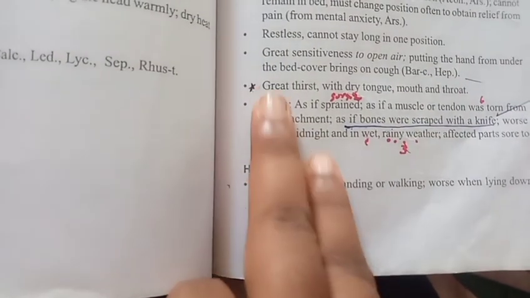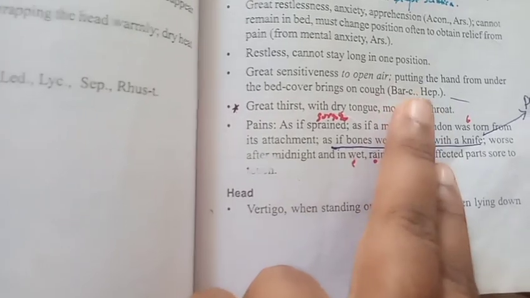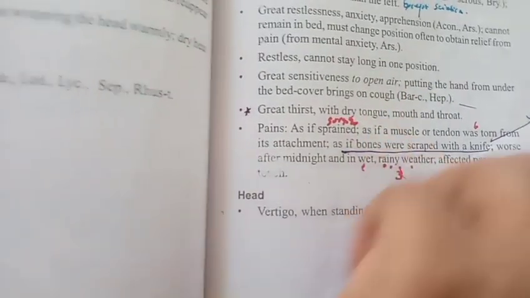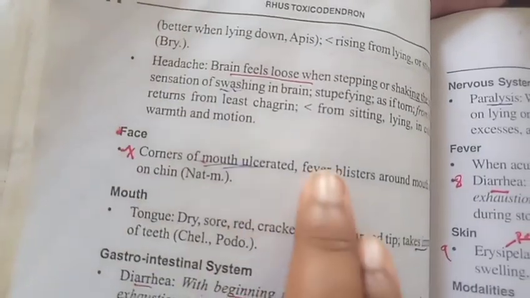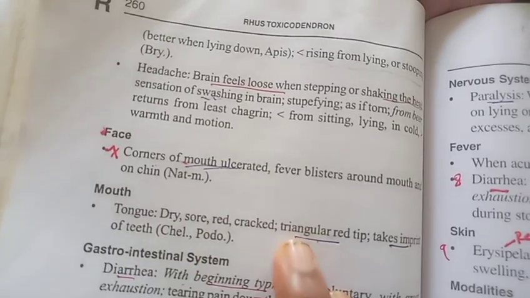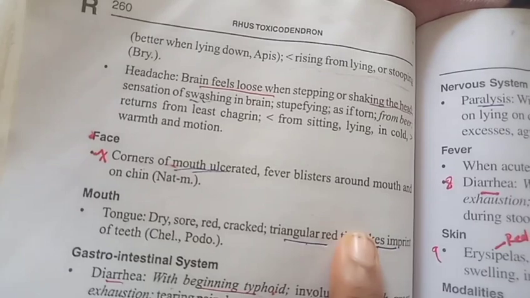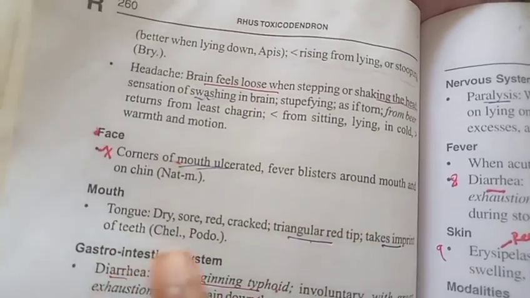Now particular: great thirst with dry tongue or mouth, that's why the corner is sore. You can see on the next page, the right corner of the mouth is ulcerated because of the dryness. Tongue also dry, sore, cracked, triangular red tip is the marked picture of a Rhus patient. Takes imprint of the teeth.